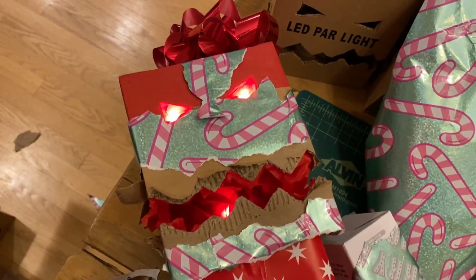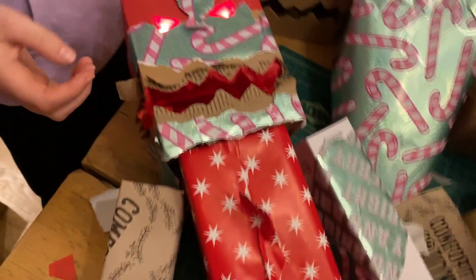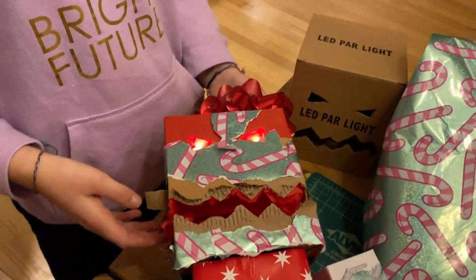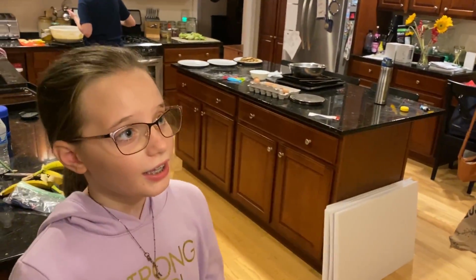Okay, as you can see, it's now dark outside, but we have got this. A completely finished gift gremlin. Her name is Bowie. Her name is Bowie. So her full name is Bowie Candy Cane Red Star.